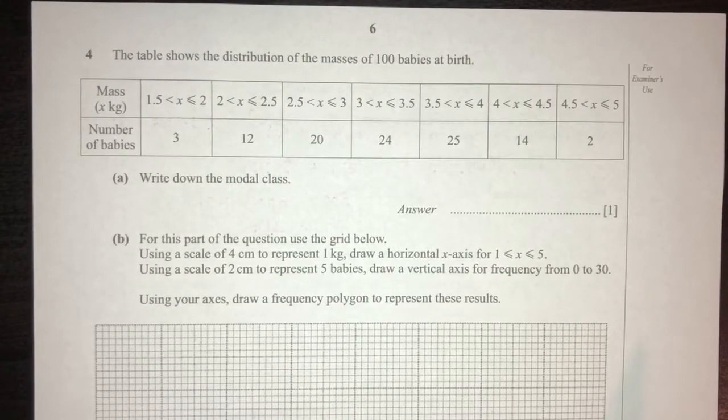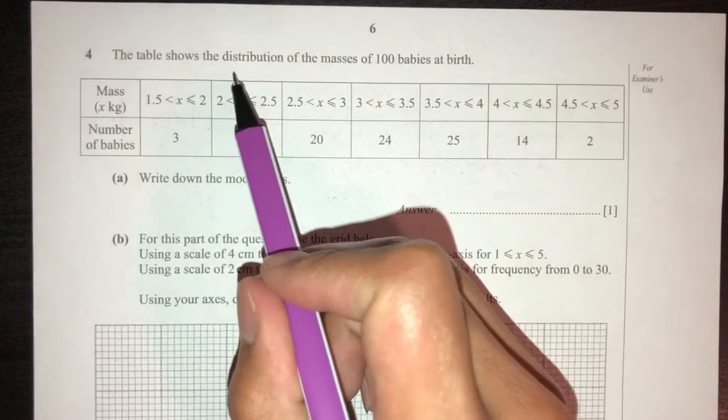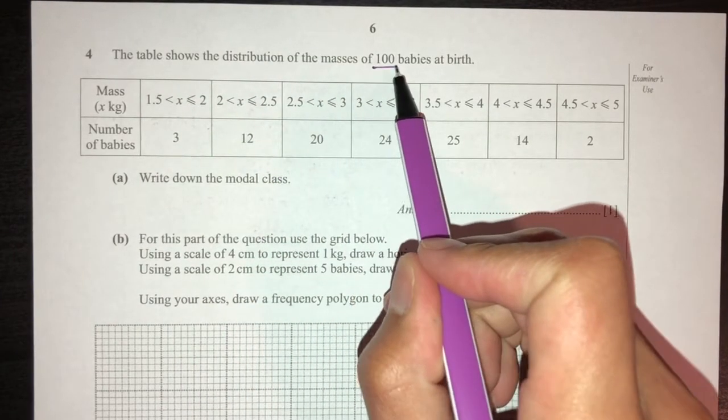So let's move on to question number 4. The table shows the distribution of masses of 100 babies.